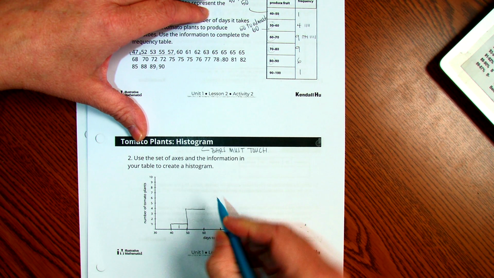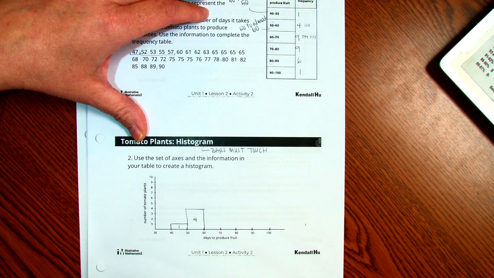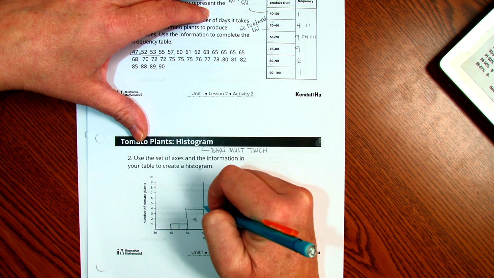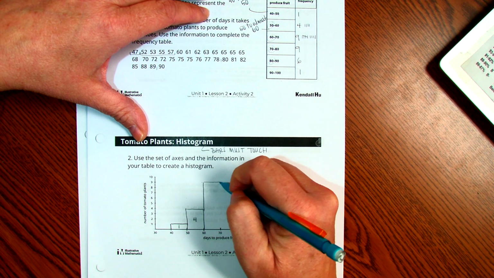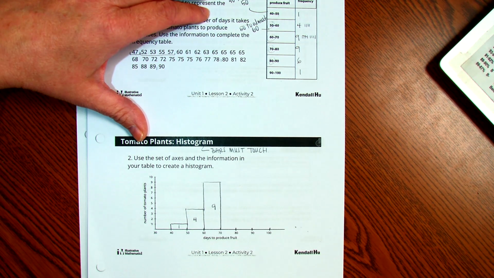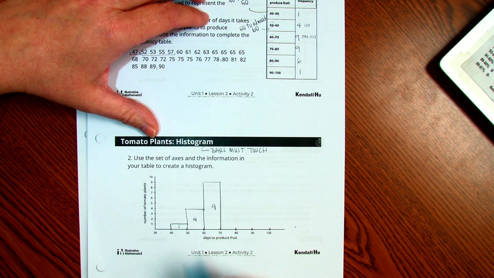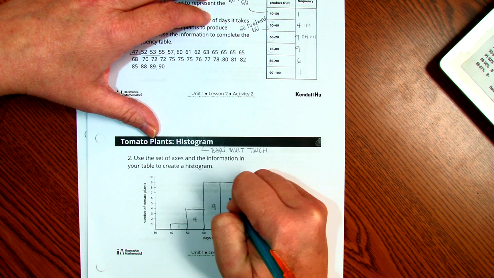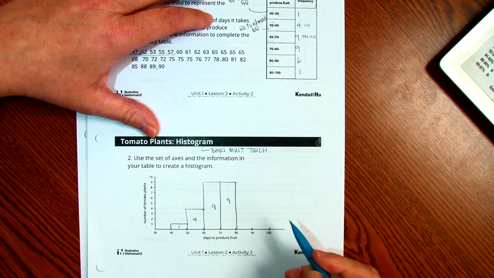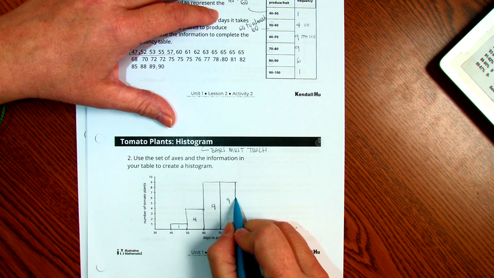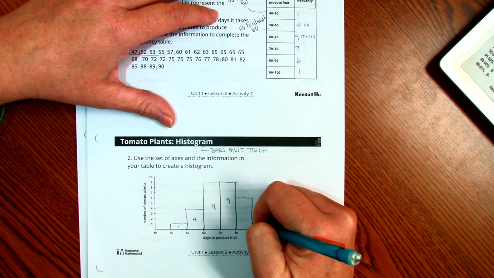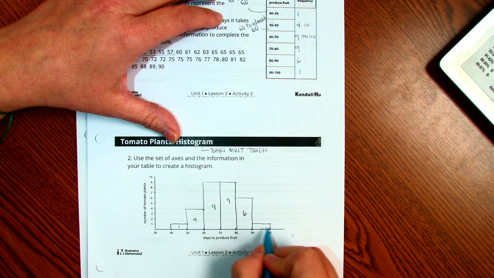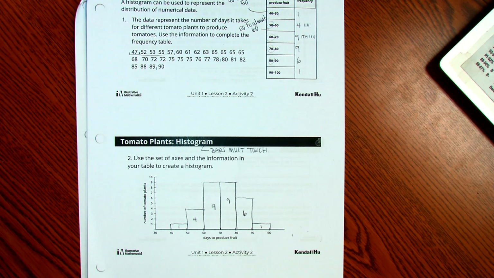I'll try to draw it as straight as I possibly can. 60 to almost 70, there were 9, so I go up to my 9. 70 to almost 80, there was 9. 80 to almost 90, there are 6. And then 90 to almost 100, there was 1. So that is how you create a histogram.